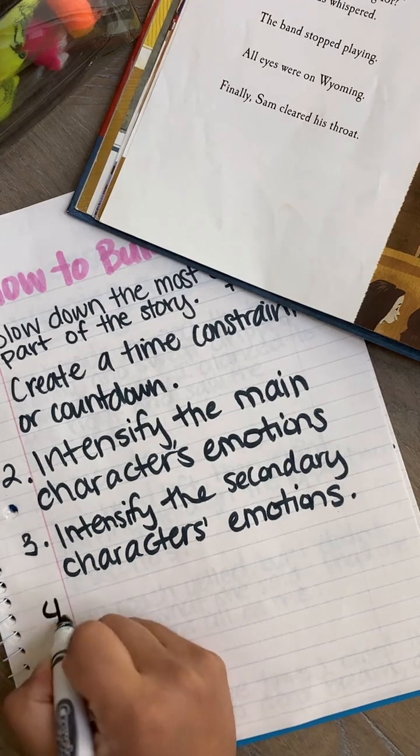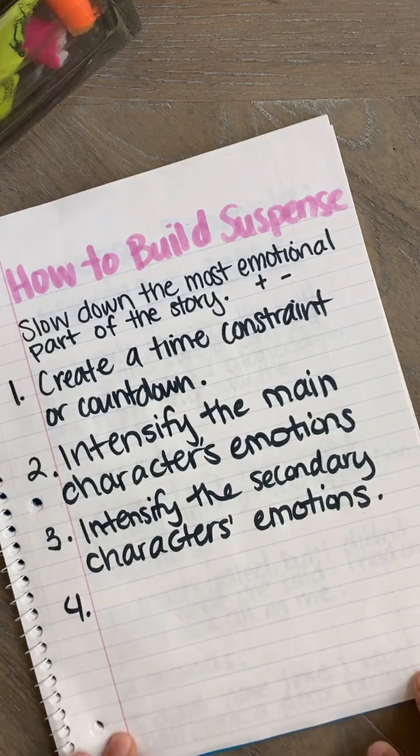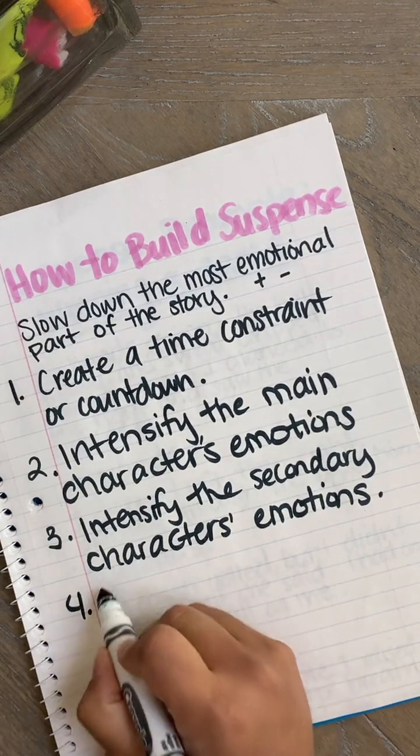We're on number 4. The fourth strategy for building suspense is to do something called raising the stakes.